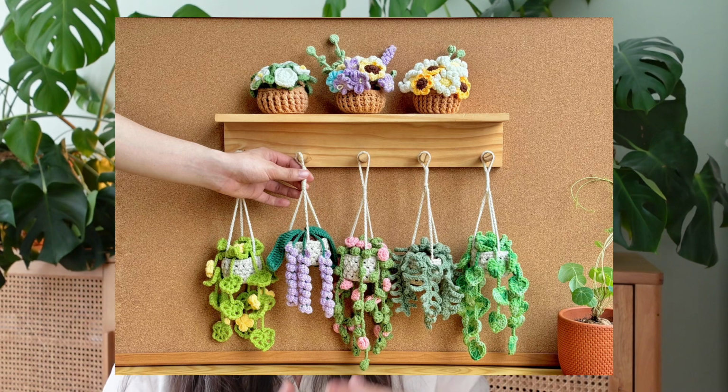So there's a lot of creativity on Etsy. And if you are a crochet enthusiast, if you know already how to create these things, this is a really, really good niche for you. And it's very popular on Etsy as well.